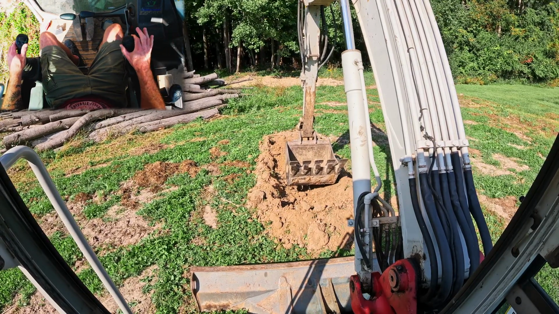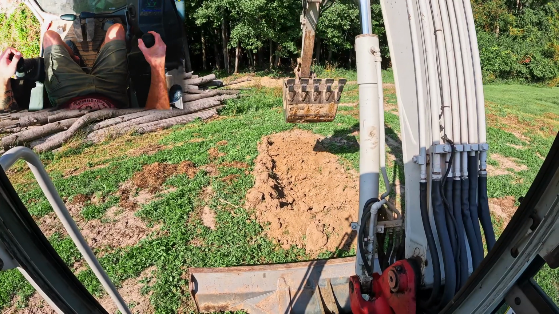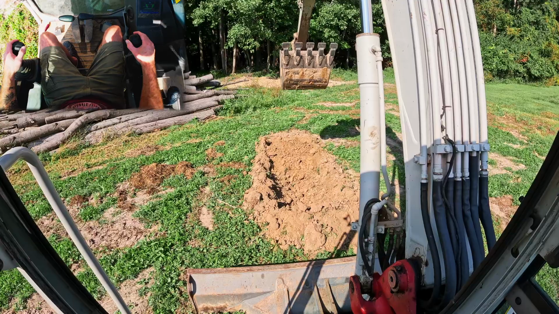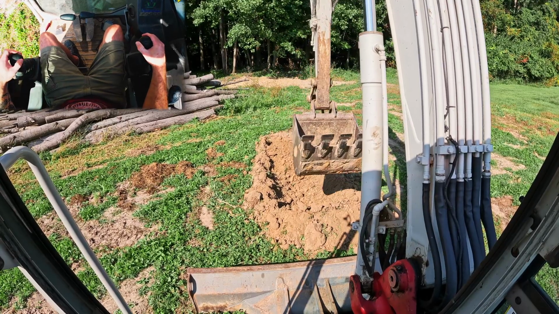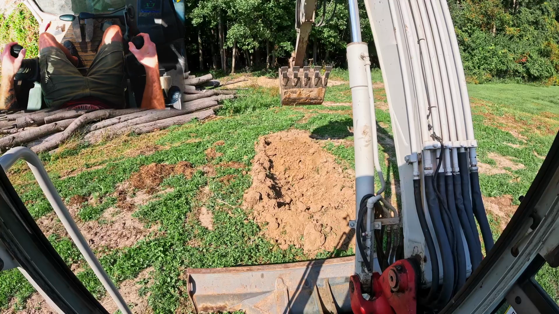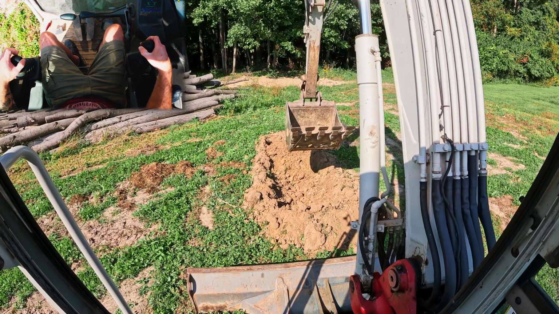And get confident with that. Get to where you can really get fast with it and keep that bucket pretty level. Obviously we're not doing the best job here, and that's okay, because we're practicing, damn it. And that's just what needs to happen.